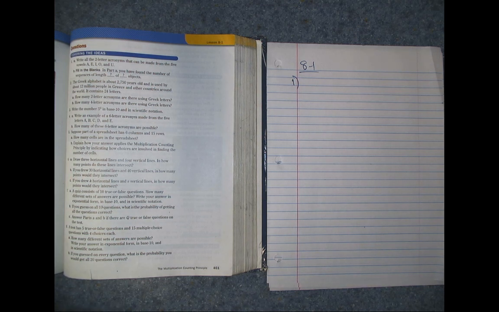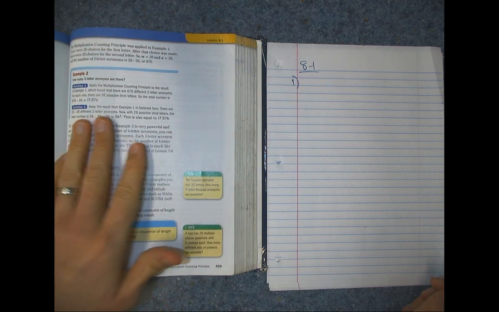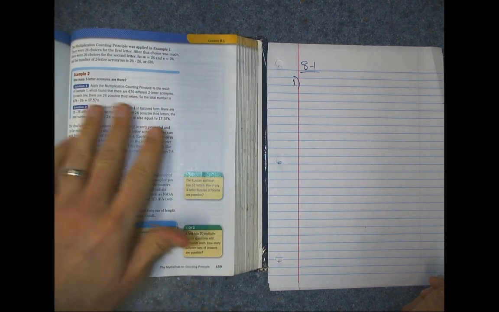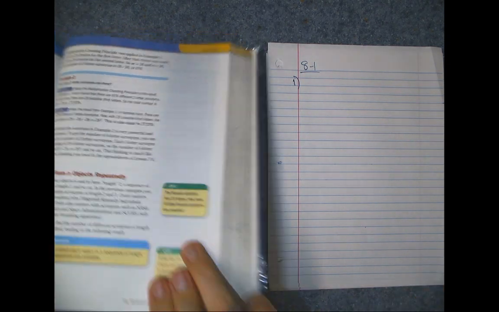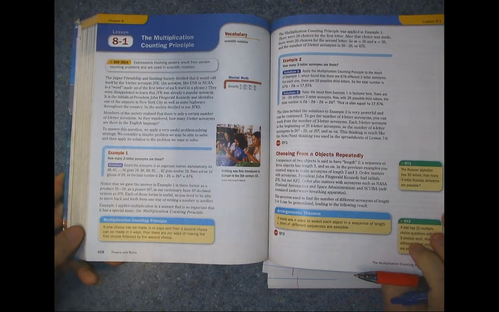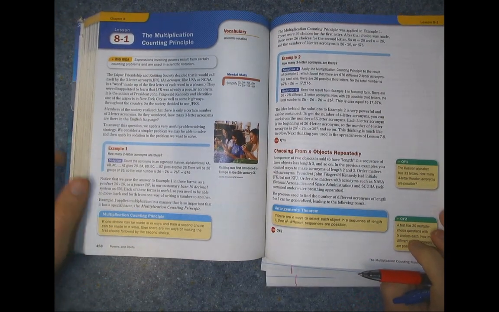This is 8-1's homework for Algebra 1. We are looking at number 1. We're going to write all the two-letter acronyms that can be made from the 5 vowels, A, E, I, O, and U. And if you don't know what an acronym is, if you flip back, you can find it in example number 1 on page 458. How many two-letter acronyms are there?